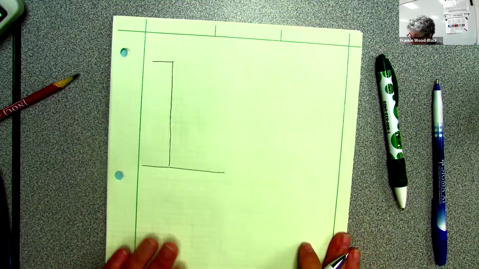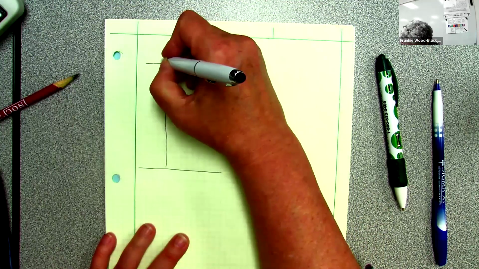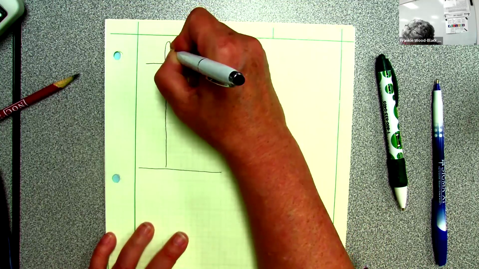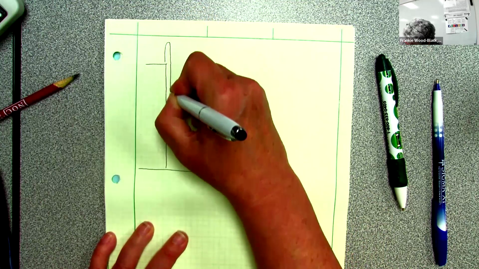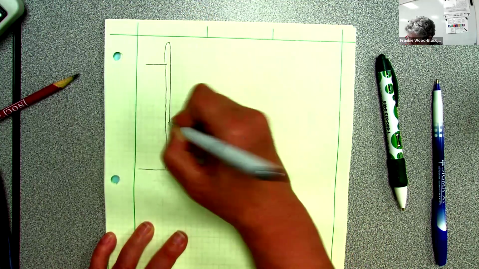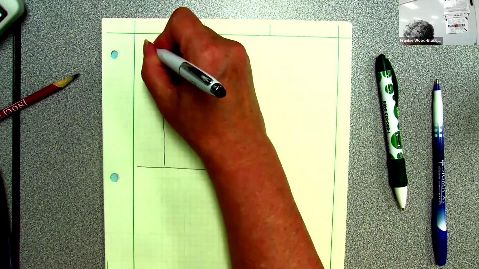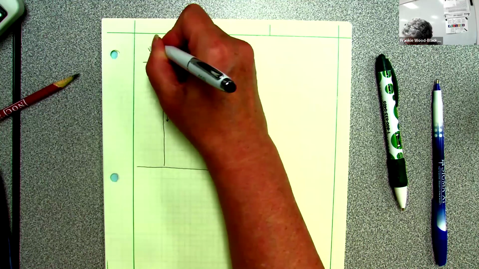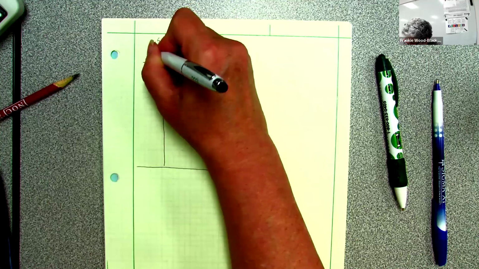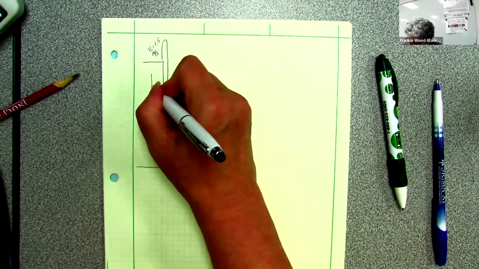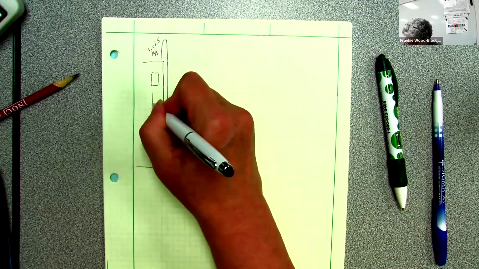So I have a building. We're going to throw a ball up and have it come back down. We're going to give it an initial velocity of 1.5 meters per second. We're going to draw windows on our building here.